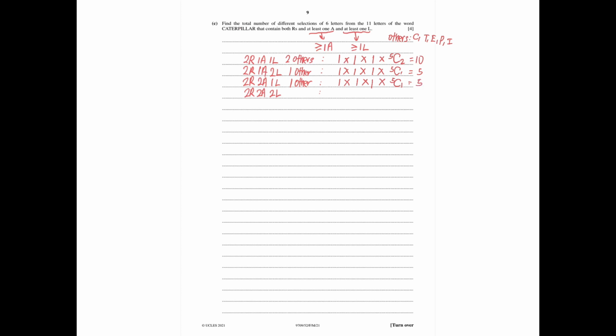So the last situation, 2R, that is the similar object. No calculation or put 1. 2A, 1. 2L, 1. So end up with just one way. When we total up the number of ways, we get 21 ways, and this is the answer.